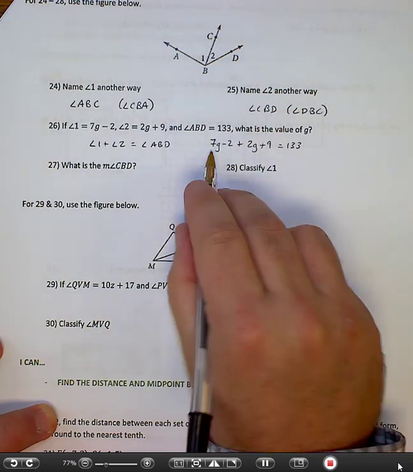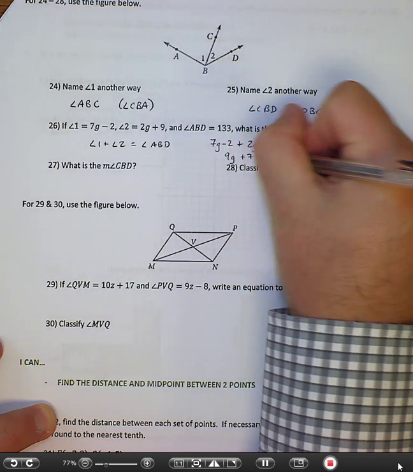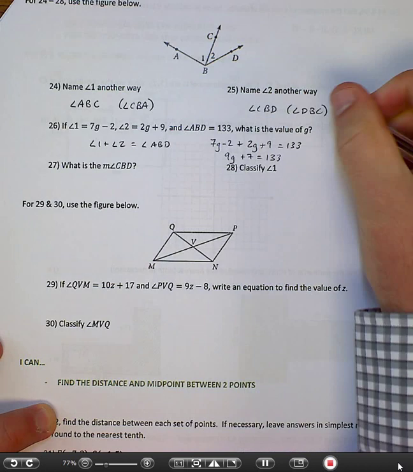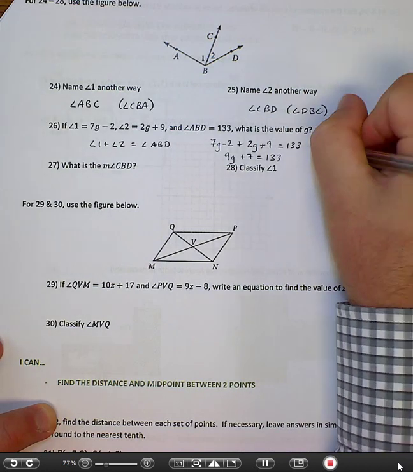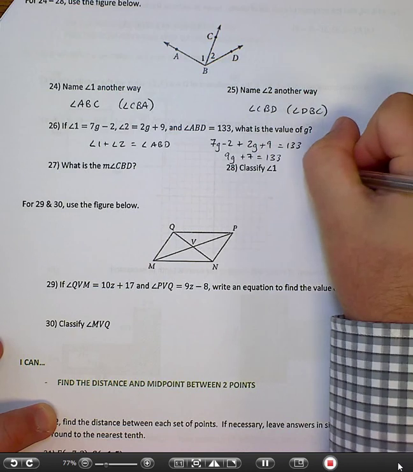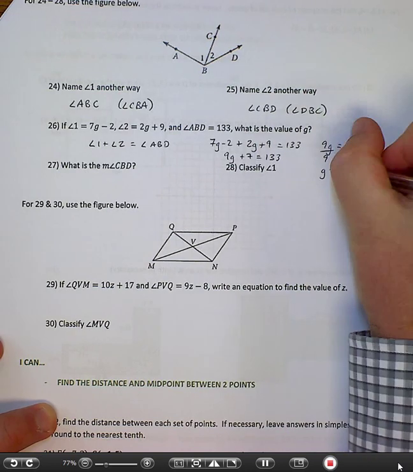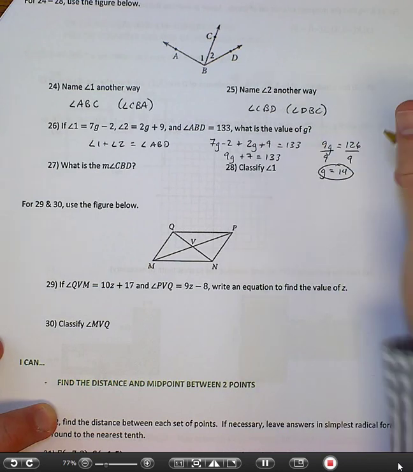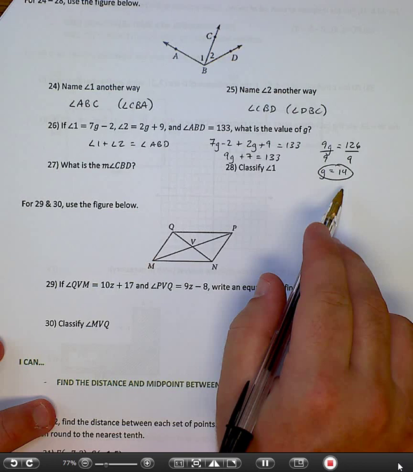Combine like terms, I get 9g plus 7 equals 133. Subtract 7, I get 9g equals 126. Divide by 9, quick math in my head. That's 14. g equals 14.